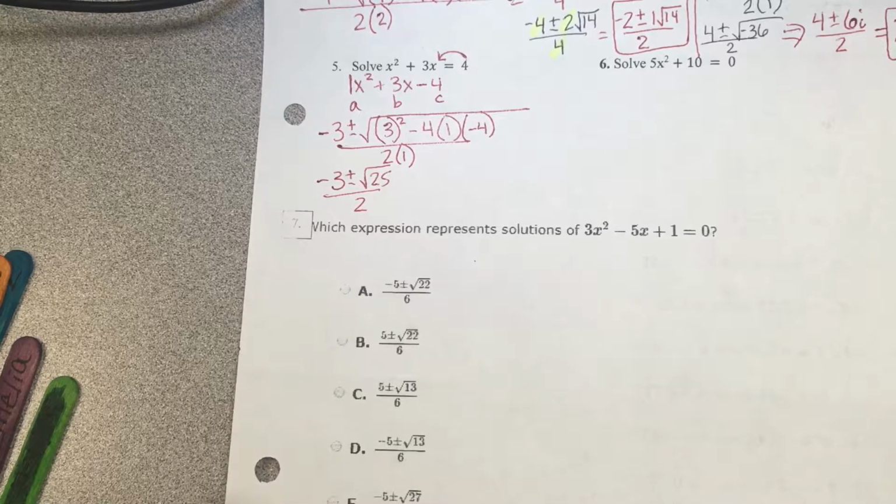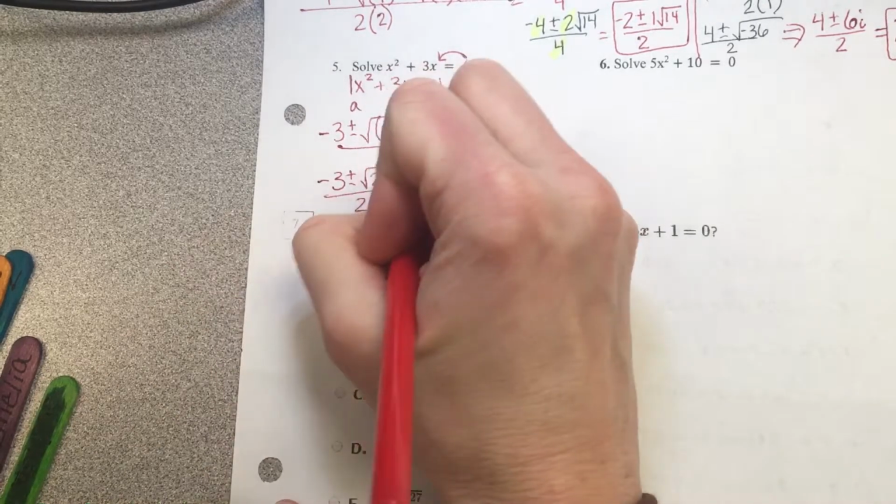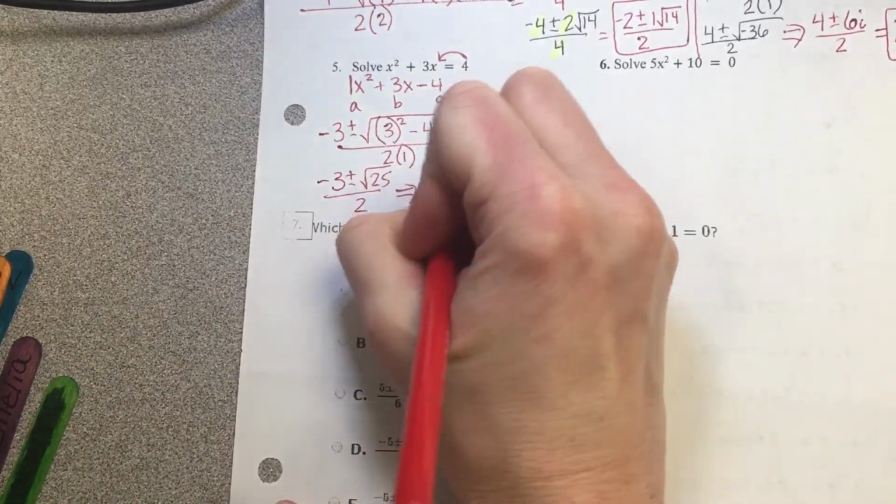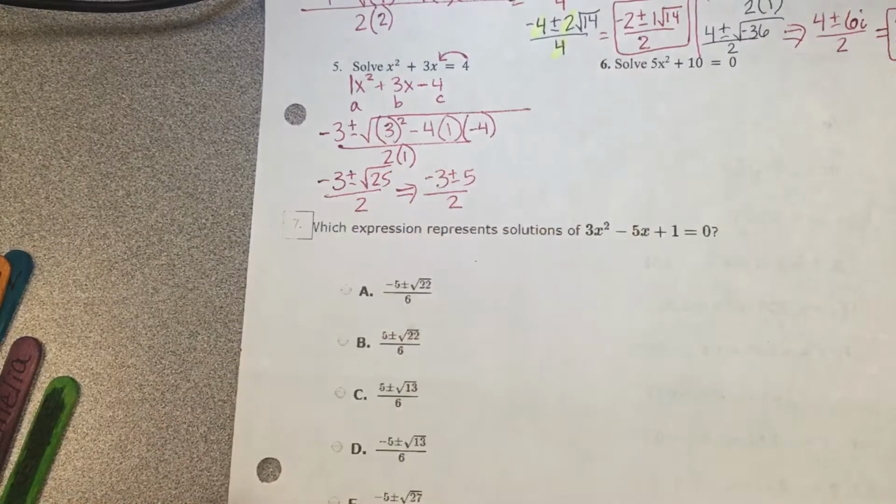All right, tell me about the square root of 25. It's 5, so I write negative 3 plus or minus 5 over 2. Square root of 25 is 5. Does this one have any i's or square roots in it? No. So this is where you do the plus or minus thing. Okay, so you can use your calculator.